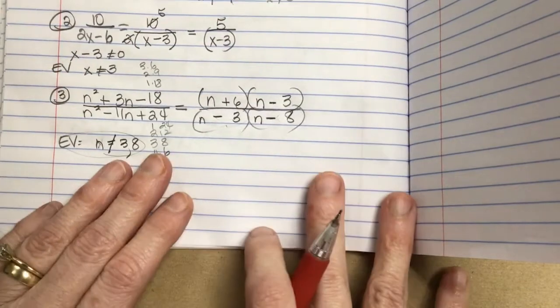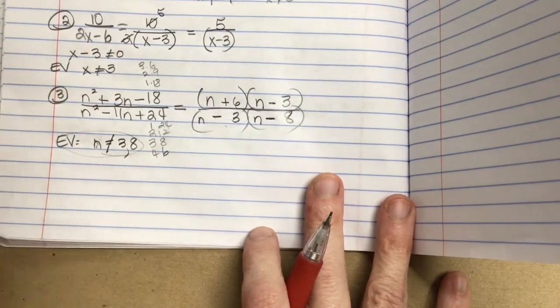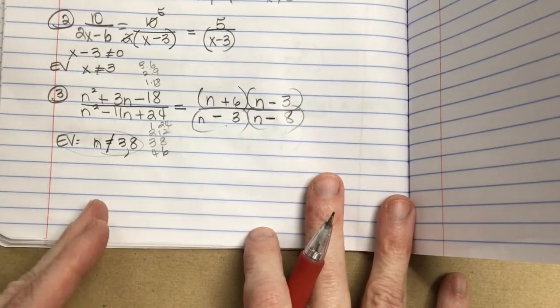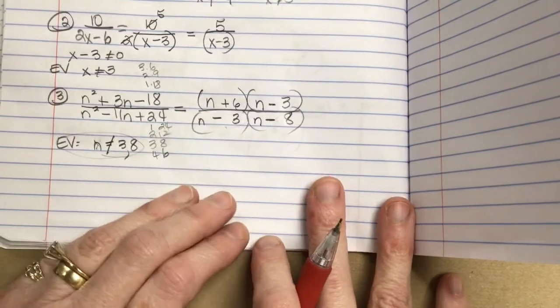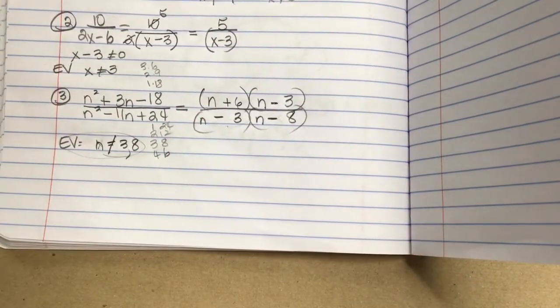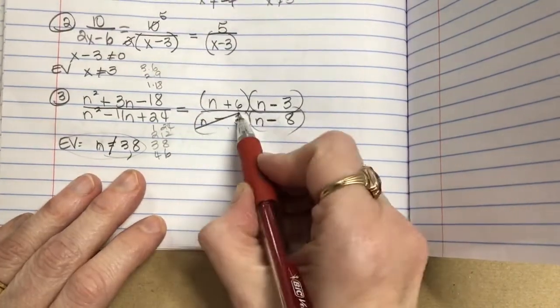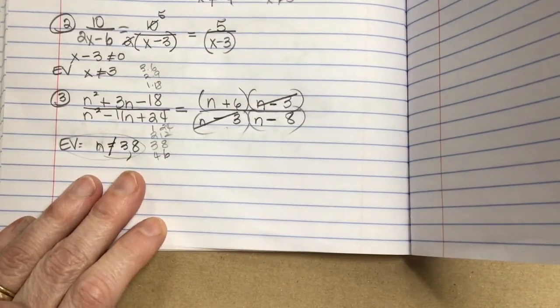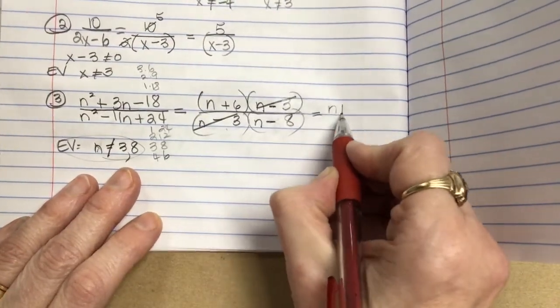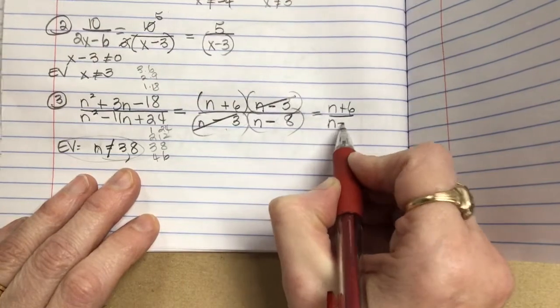The factors have to be identical. Like you can't cancel a 2 and a 3. So you can only cancel an n plus 6 if you see an n plus 6 on the bottom. It's the whole factor. So I see an n minus 3 and they're gone. And I'm left n plus 6 on top and n minus 8 right here.